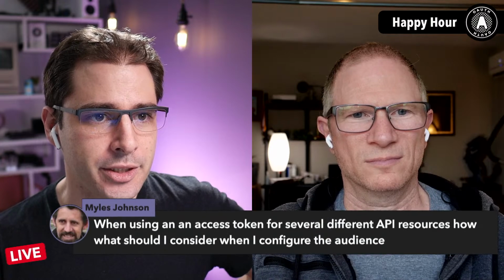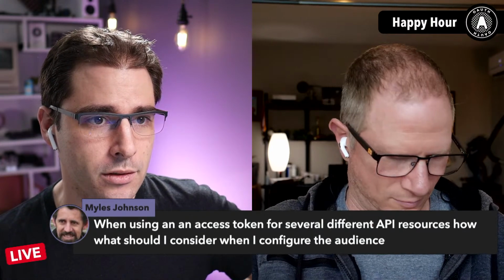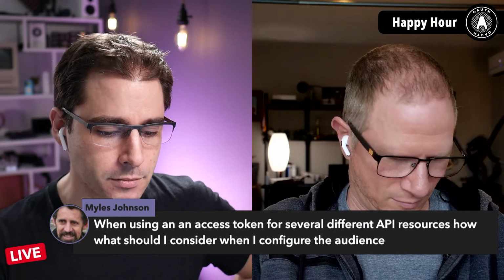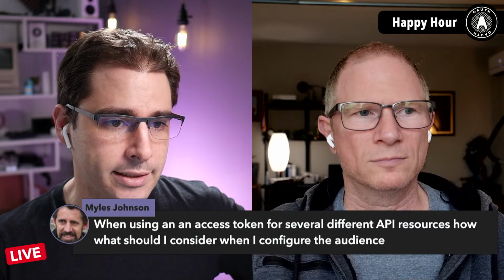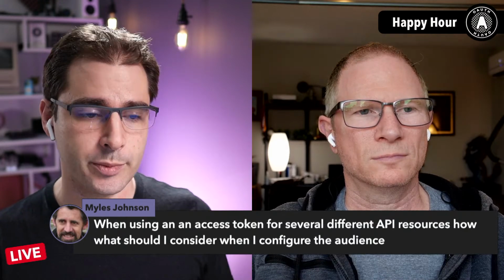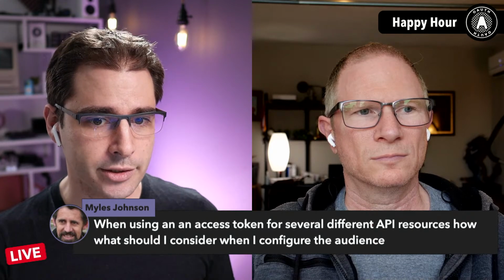Okay, here's another question. When using an access token for several different API resources, what should I consider when I configure the audience? So the audience of the access tokens is meant to identify which API or which resource that token is meant for. But this is also, again, something that is entirely up to you to decide how you want to architect.